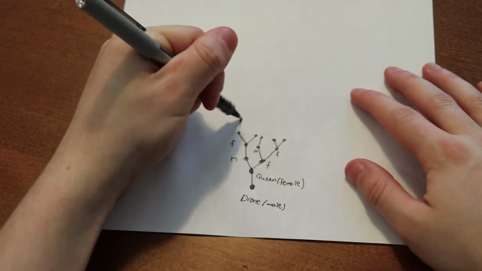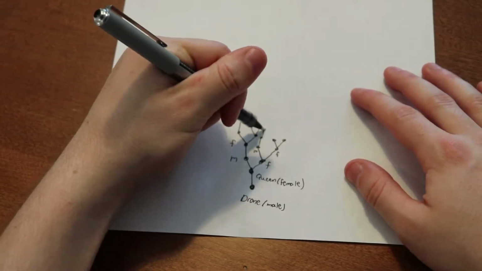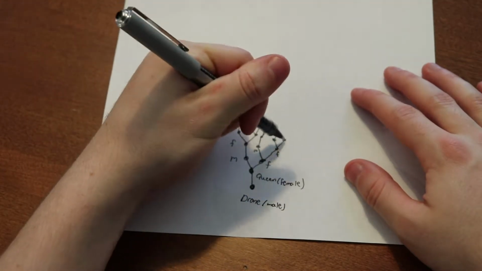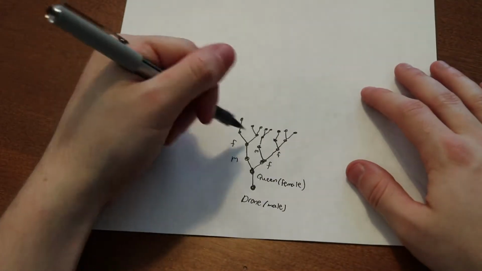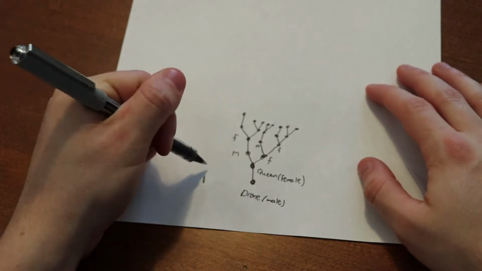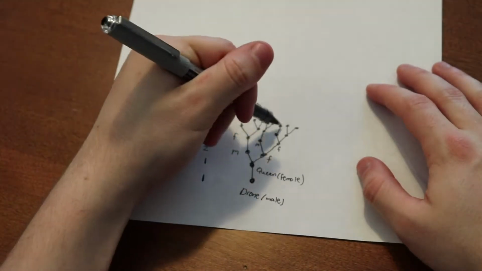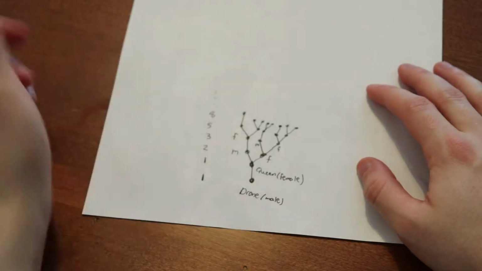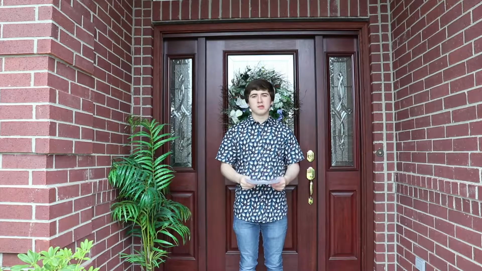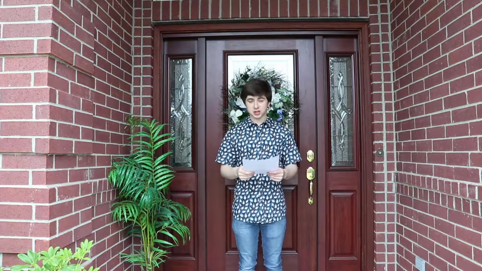So here I've got another grouping, but it's getting too small to write the letters, so I'm just kind of improvising. If I label however many bees there are per generation, you'll see a weird pattern that evolves. 1, 1, 2, 3, 5, and 8. This pattern is known as the Fibonacci Sequence.